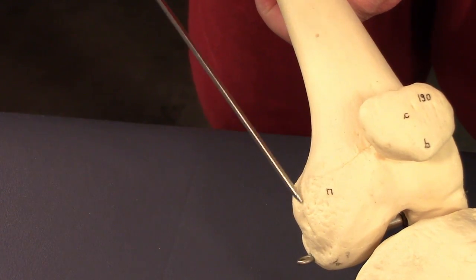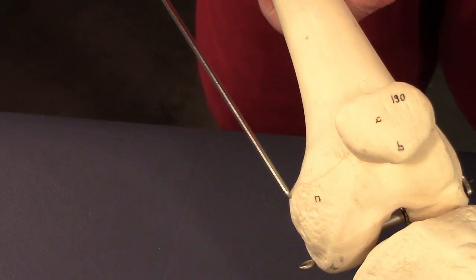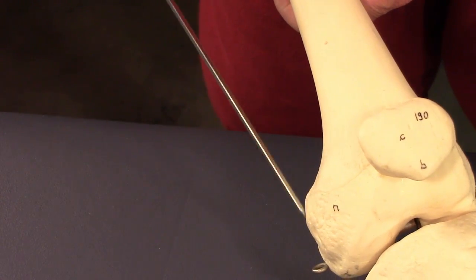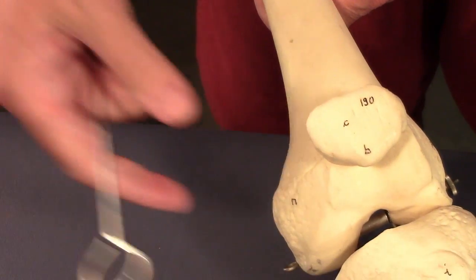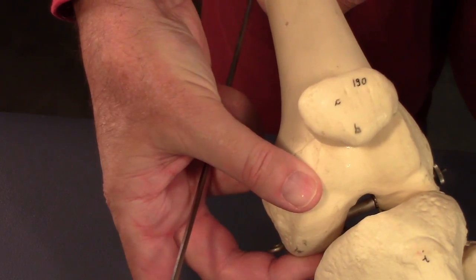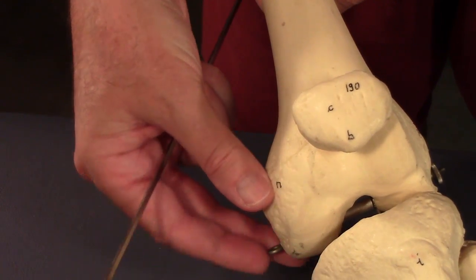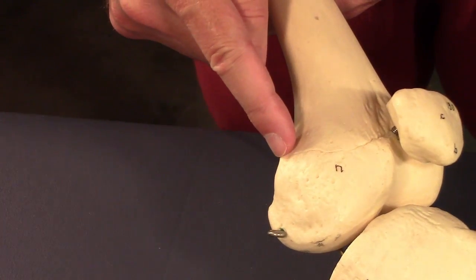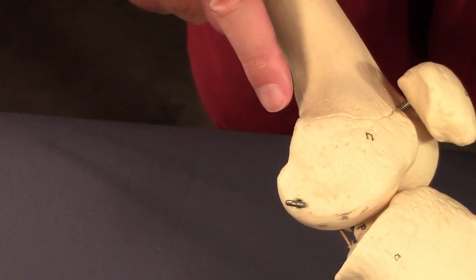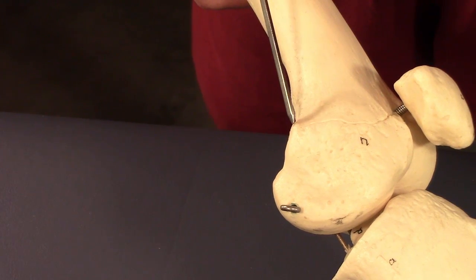So all of this area would be the medial epicondyle. The condyle is kind of the meat of the bone. If I could pinch it, this is all condyle here. And then epicondyle would be here, and there's the adductor tubercle. You can see how it's a little point right there.